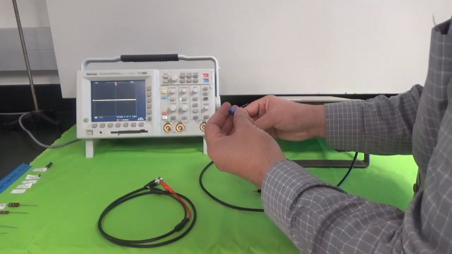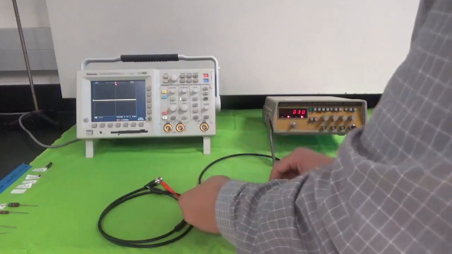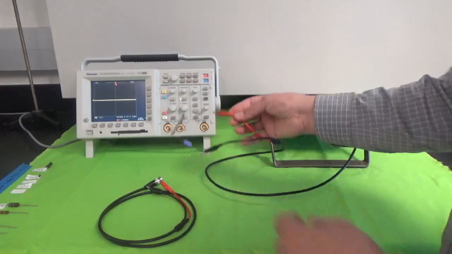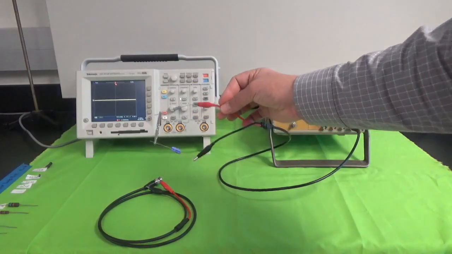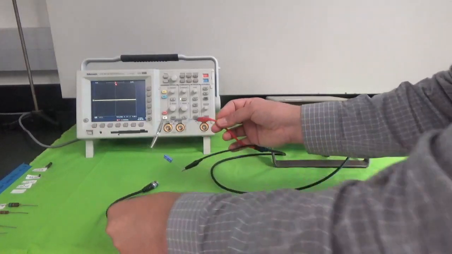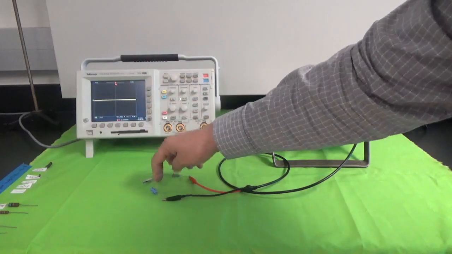So this is the capacitor, and then from the capacitor to the function generator again. Hopefully it is clear, guys. I will remove this so you can see the circuit: resistance and capacitor.